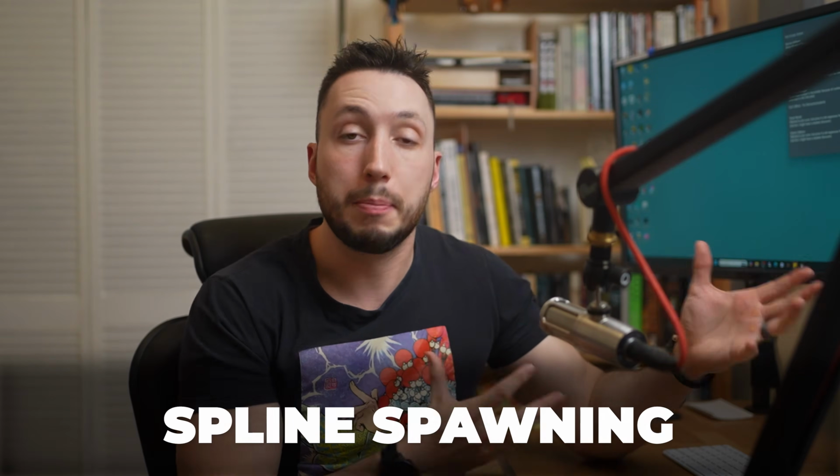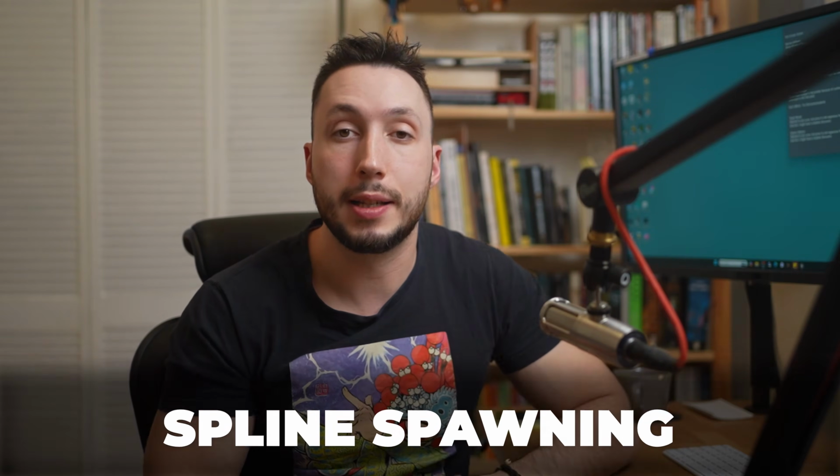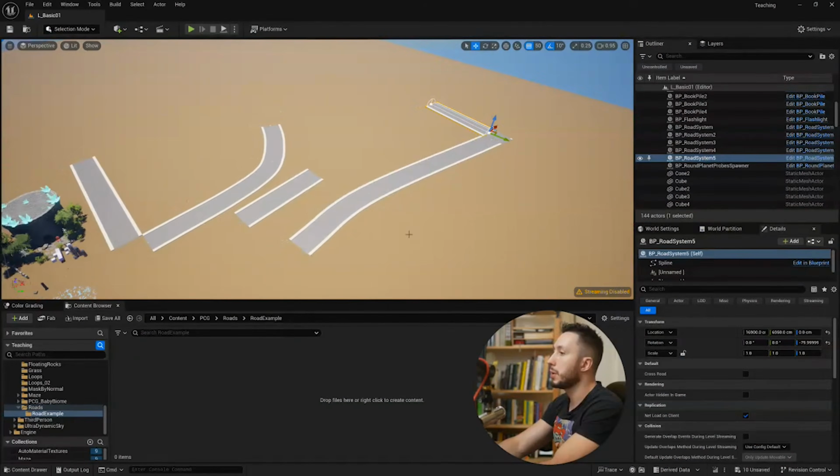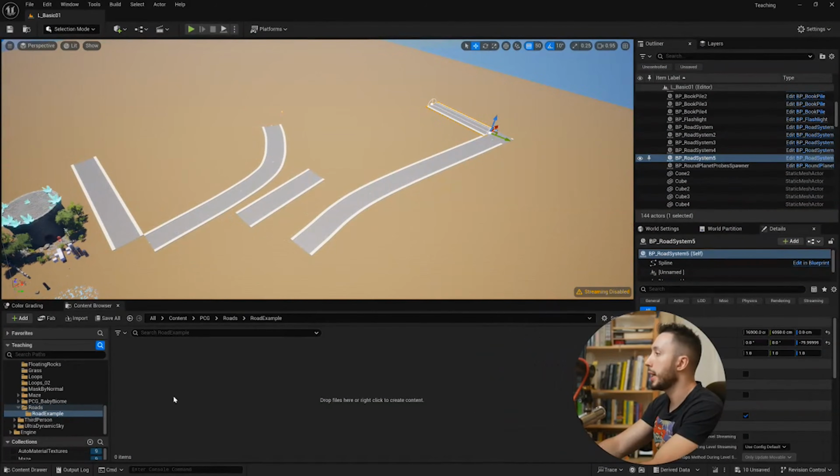I'm also going to really be trying to explain as we're doing it what's really going on with the spline spawning in PCG, which is a new update in a more recent version of the engine. So if you're interested in using this type of approach to not just extrude roads but other things with PCG, this is a great tutorial for you. Let's get into it. And the first thing we want to do here is to create a blueprint.